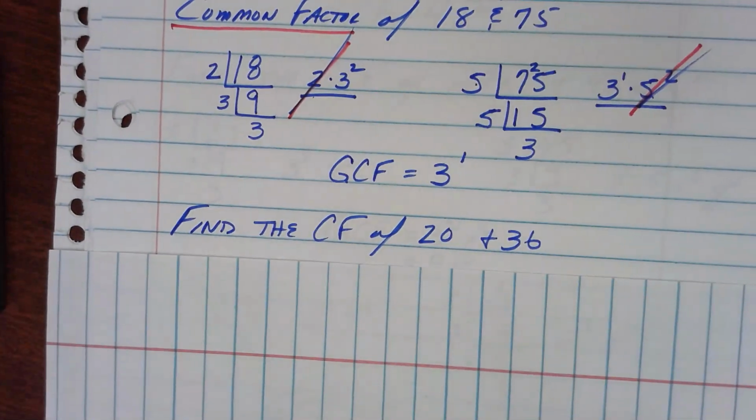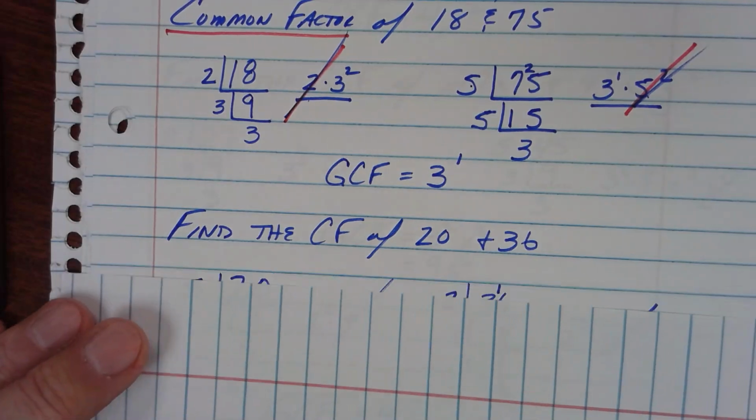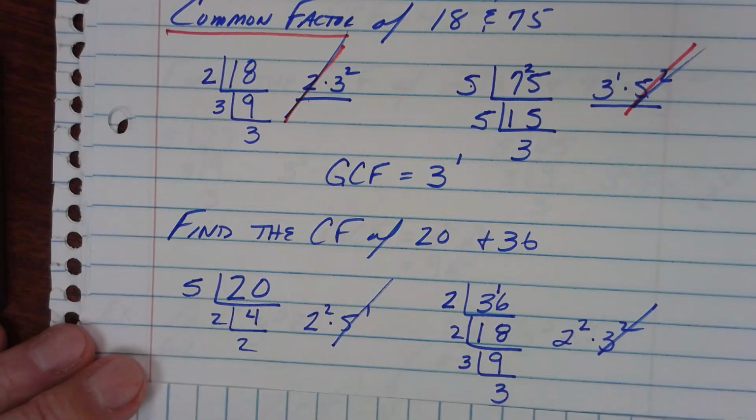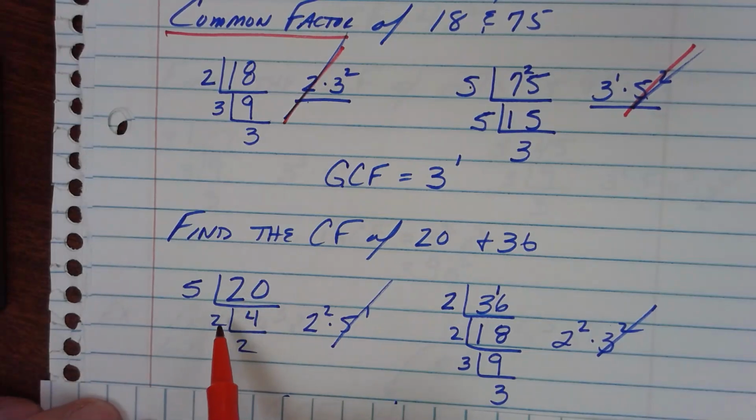Similarly, if I'm asked to find the common factor of 20 and 36, it's the same kind of deal. I'm going to take 5 into 20. Notice on the first page I took 2 into 20. 5 into 20 gives me a 4. 2 into 4 gives me 2. 2 squared times 5 to the first.